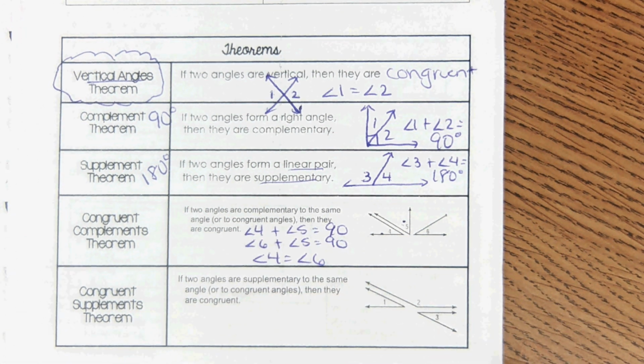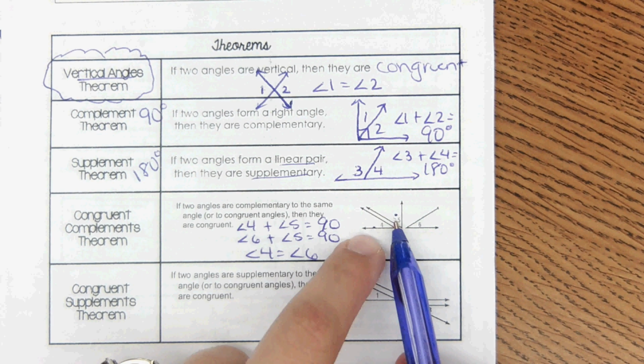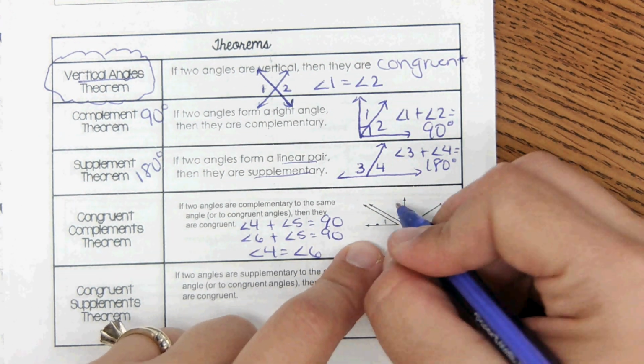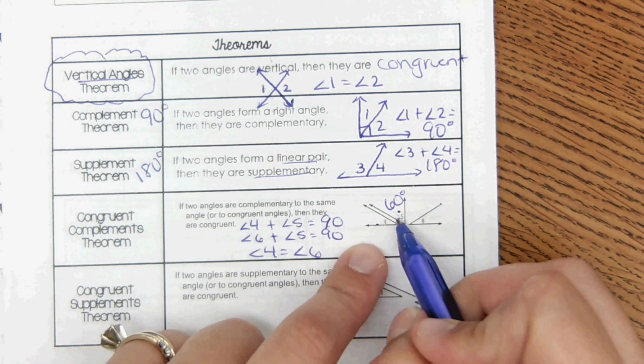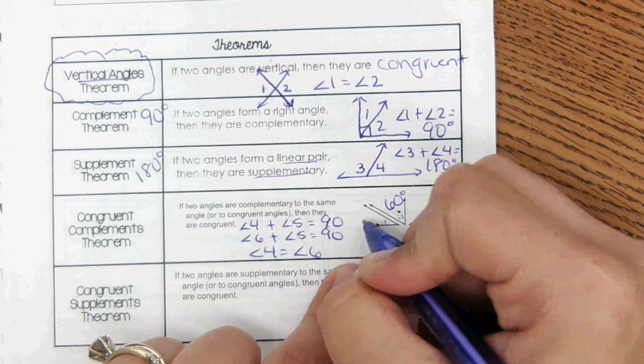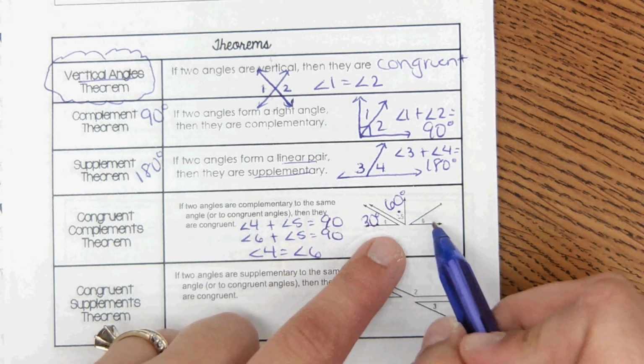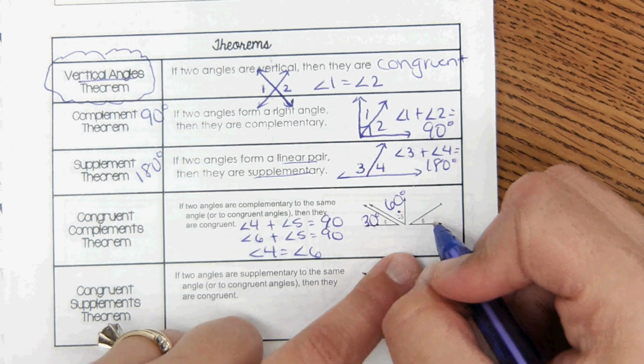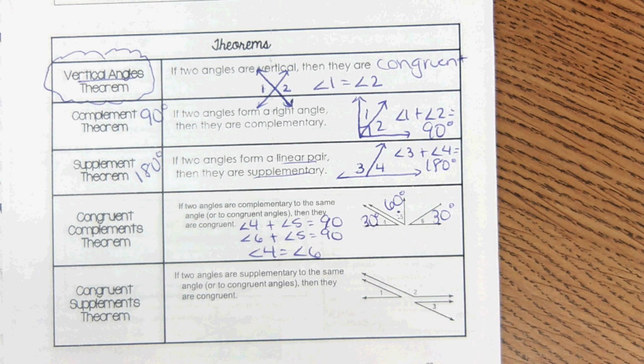That's congruent complements theorem. So if you have two angles that are complementary to the same thing, then they are equal. How does that work if you need an example? Let's say angle 5 was 60 degrees, and you're told that angle 4 is complementary with that. 4 would have to be 30 degrees. And then you were told that 6 was complementary to 5. It would also have to be 30 degrees. So therefore 4 and 6 are equal.